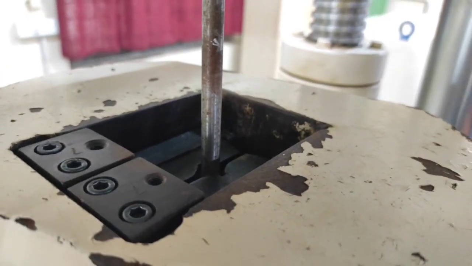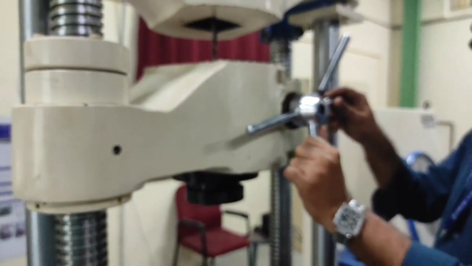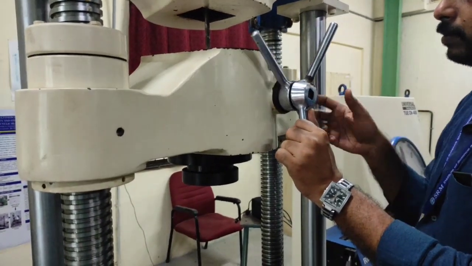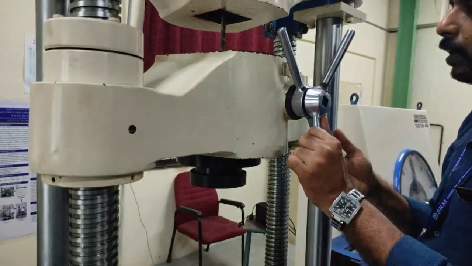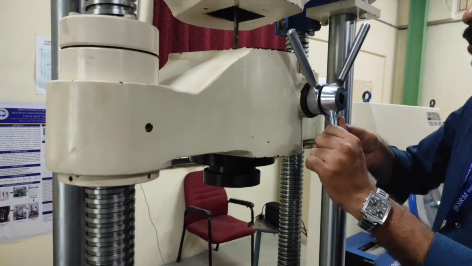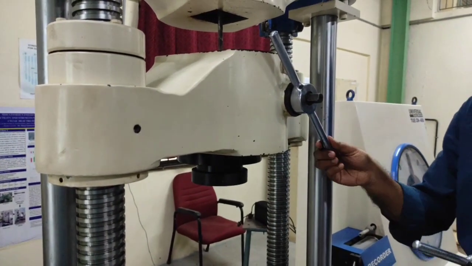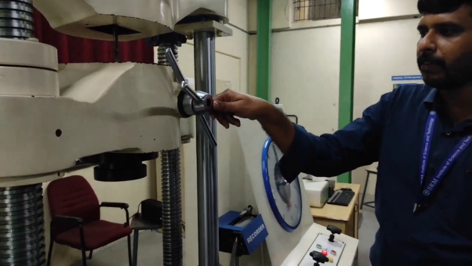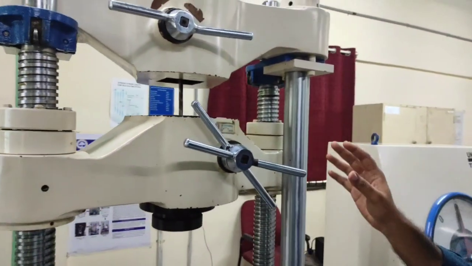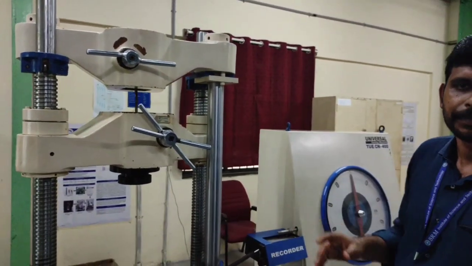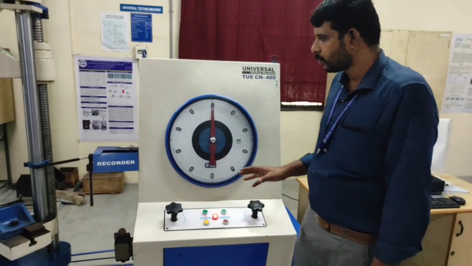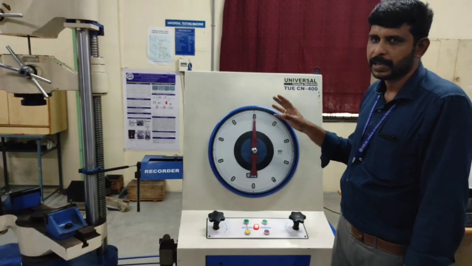Right. Now tighten this clamp, and there is another handle to lock that particular position. Just rotate it and lock in that position so that the specimen won't slip out. Okay. So this is the way we fix the specimen onto the machine. Now the specimen is fixed onto the machine.